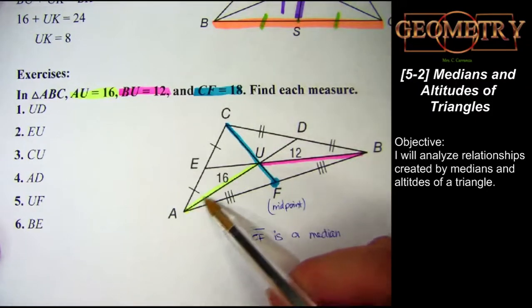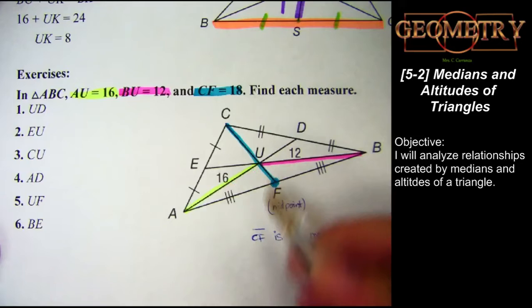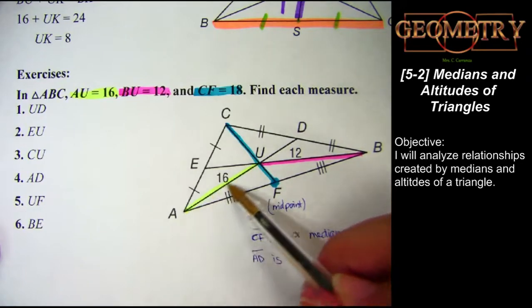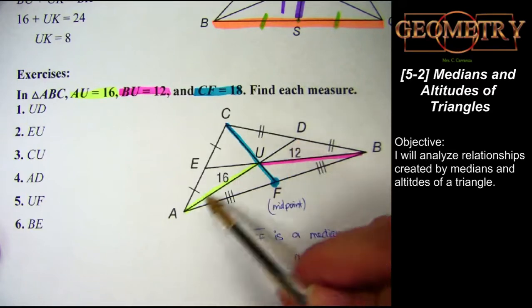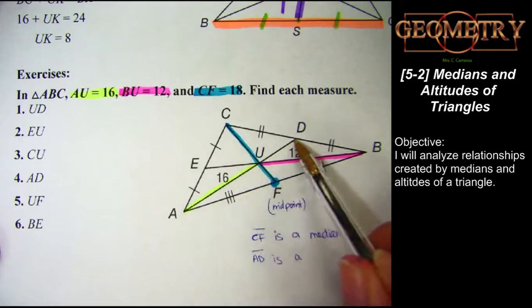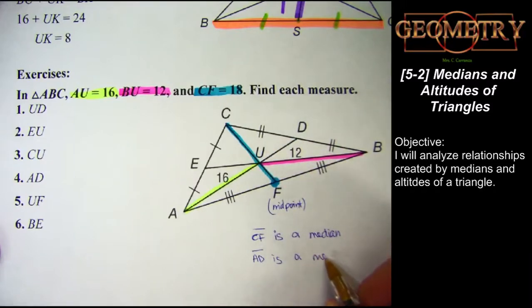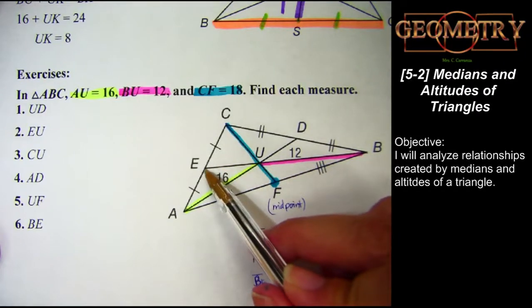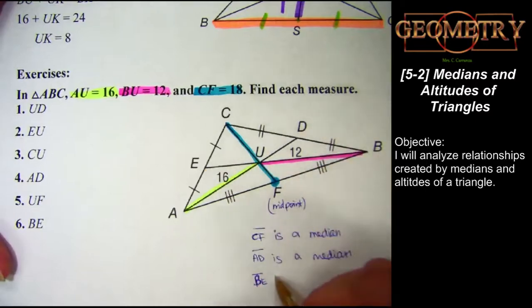All right, so this is a median. What about AD? Is AD also a median? Yes, it's going from a corner to the midpoint. So it is also a median. What about BE? Is BE also a median? Yes, it goes from a vertex to the midpoint because we have congruent pieces on either side. All right, so all 3 of those are medians.